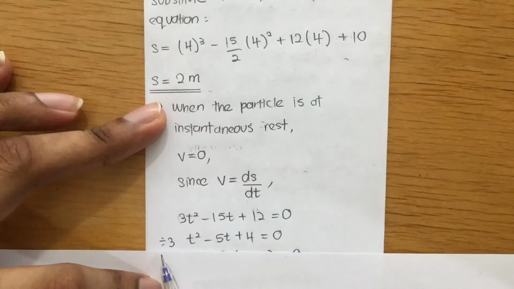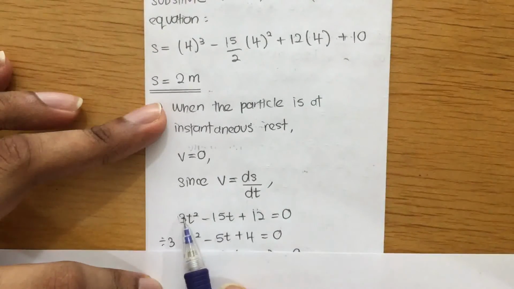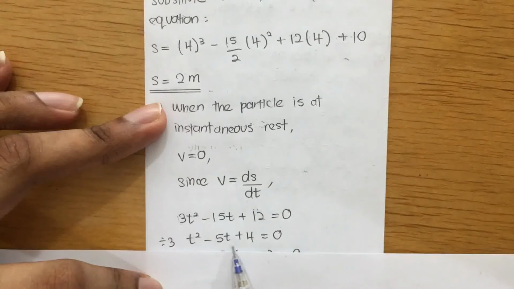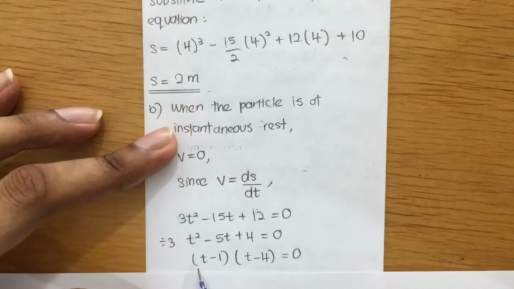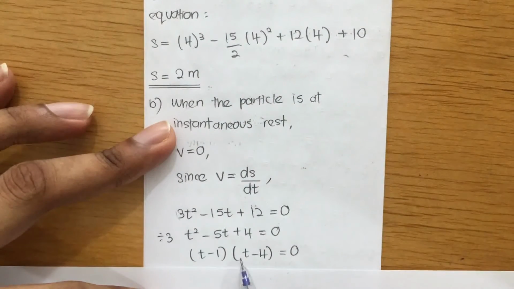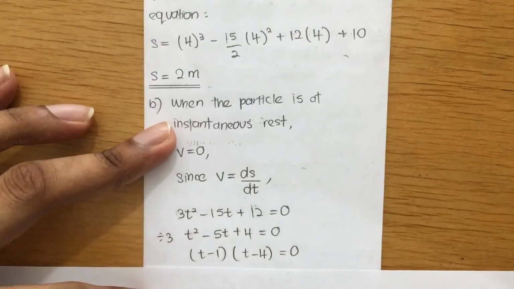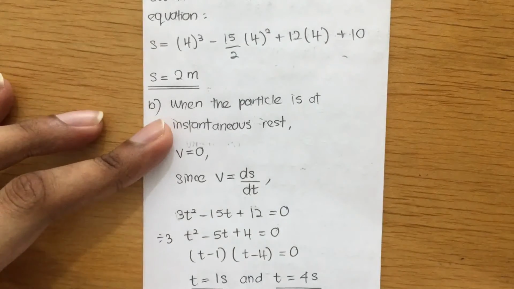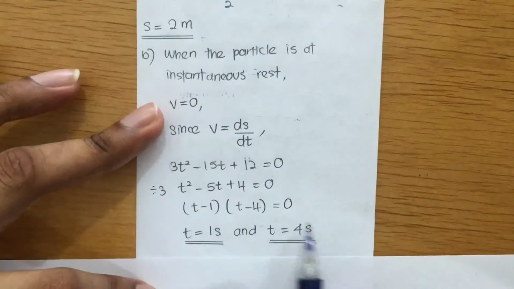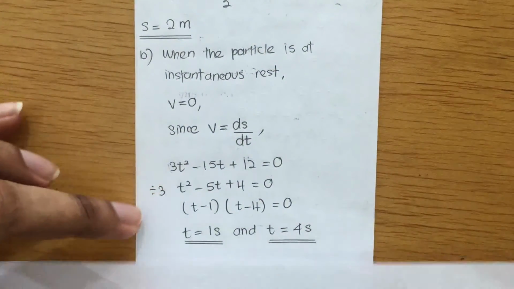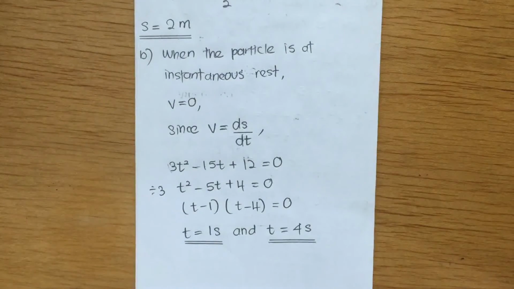So you divide this by 3. Since this is a quadratic equation, you can simplify it: t square minus 5t plus 4 equals 0. From here you factorize: t minus 1, t minus 4 equals 0. So you get t equals 1 second and t equals 4 seconds. So this will be your answer, guys, for question B. Okay, let us proceed to question C now.